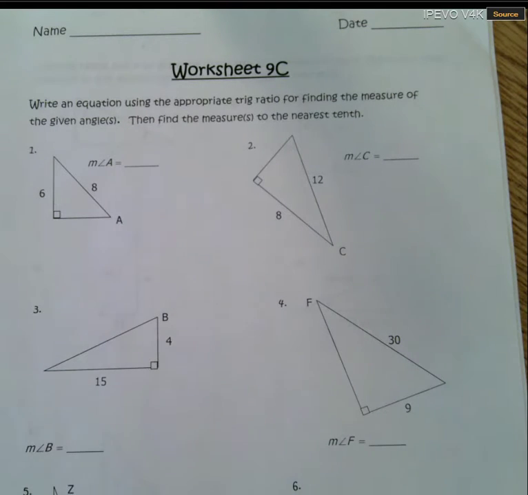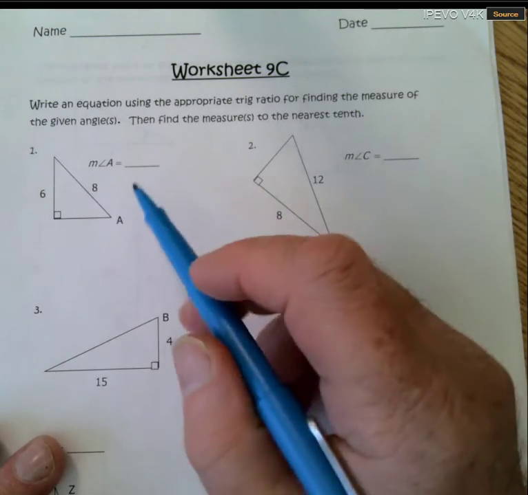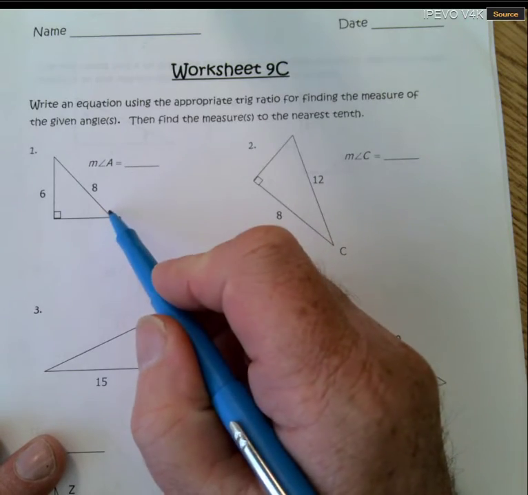Okay, hi. In this video, we are going to solve some triangles, and some of these might be Pythagorean triples. Sometimes we might have to use the Pythagorean theorem to find the missing side length, but basically we want to use the appropriate trig ratios for finding the measures, and then find the measures to the nearest tenth with our calculator. So they want us to find the measure of angle A.